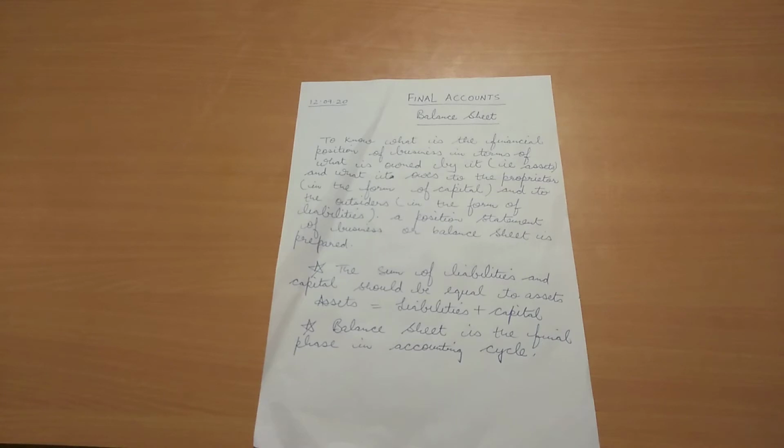If, kindly note, the assets are more than the liabilities, the business is said to be solvent. I repeat, if the assets are more than the liabilities, then the business is said to be solvent. On the contrary, if the liabilities, that is amount payable to the outsiders, are more than the assets, the business is said to be insolvent. It simply means assets are insufficient to pay outside liabilities and nothing is left for the proprietor.